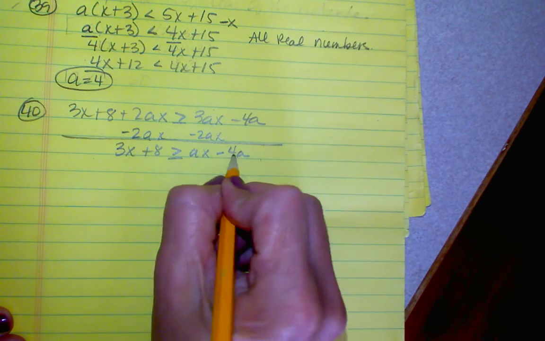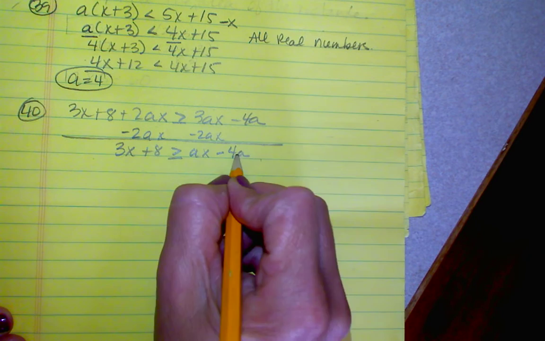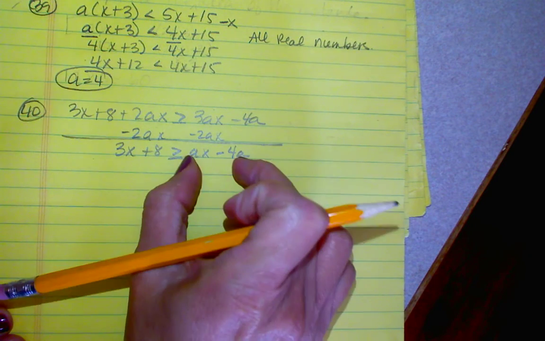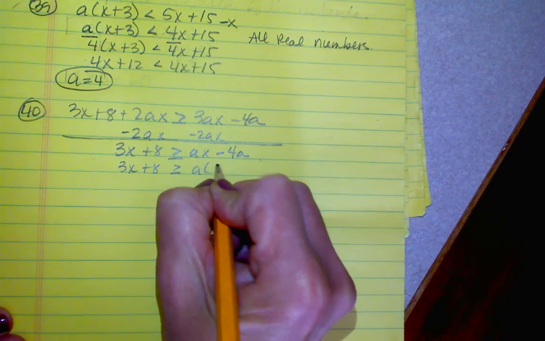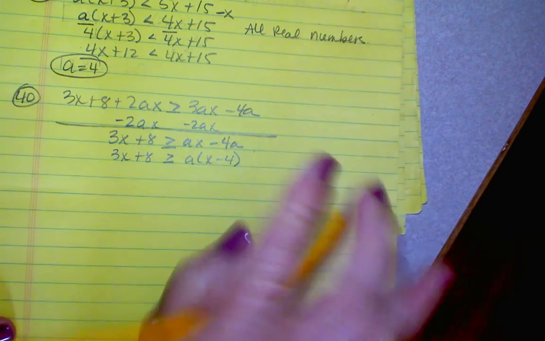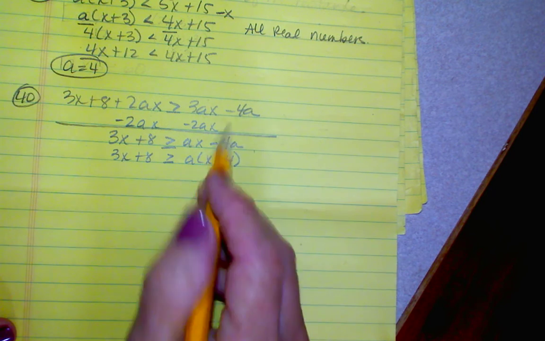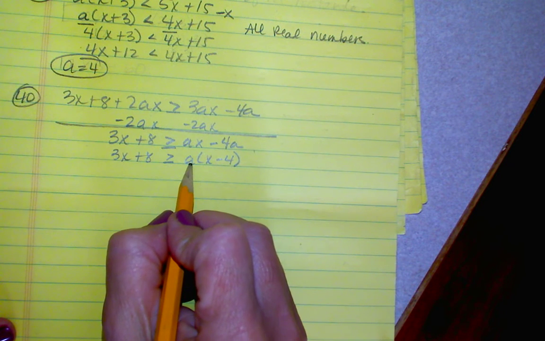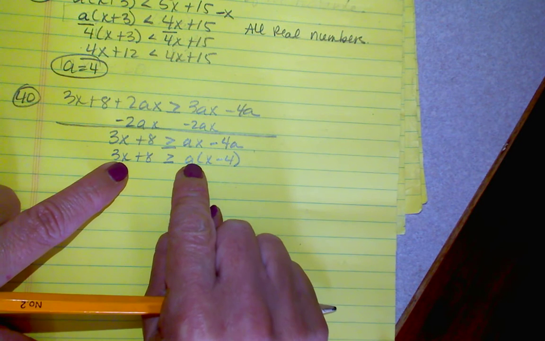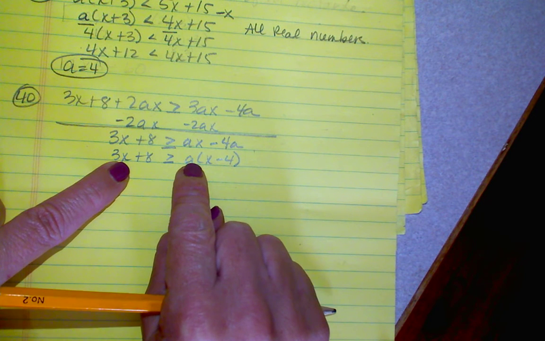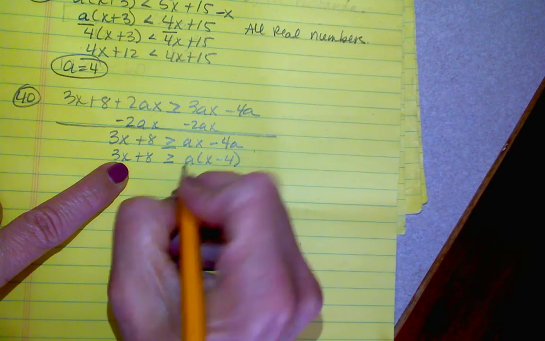So notice what we can do here. We practiced this a little bit. We can factor out the A. So 3x plus 8 is greater than or equal to A times the quantity x minus 4. It's like dividing each term by A. So now, in order to get all real numbers, this number has to be the same. So I think A is going to be 3, and this is how we can test it.